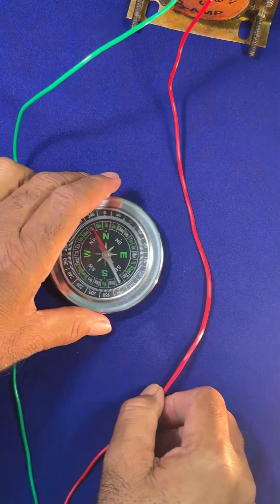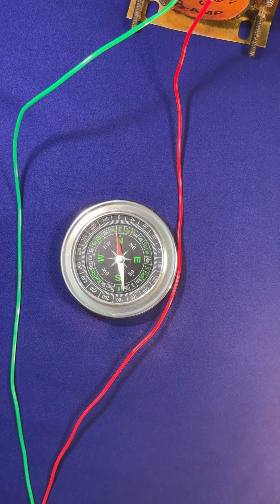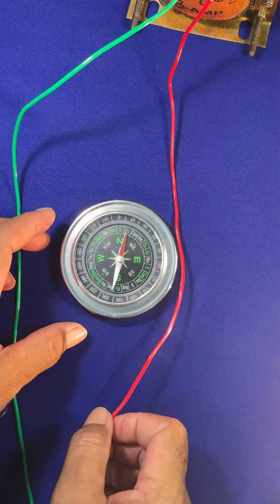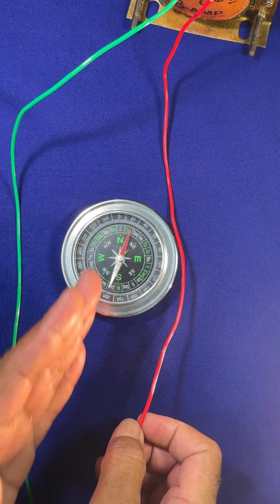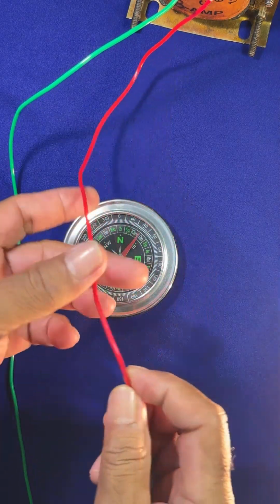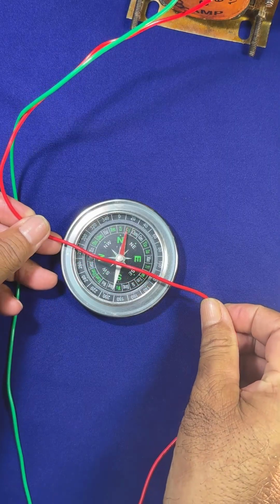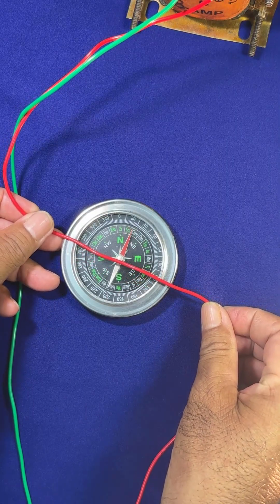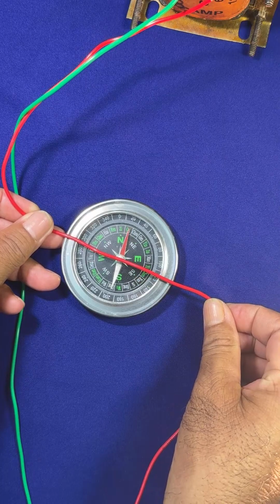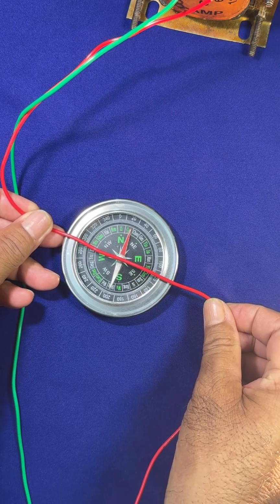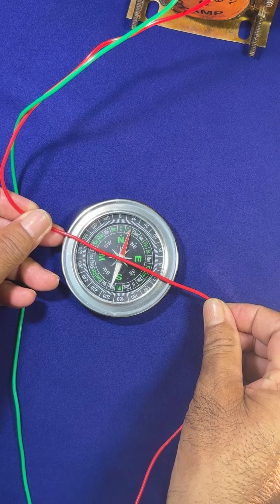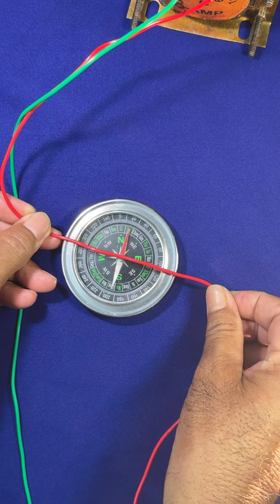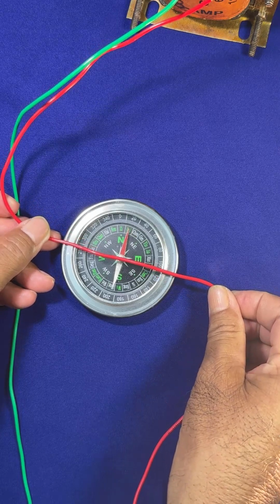And now, what I am doing is another way of representation of our idea. This time, I keep my conductor directly parallel over the needle. Now, let us do this experiment. If we place the conductor at 90 degrees to the needle, you see, the deflection is not observed.